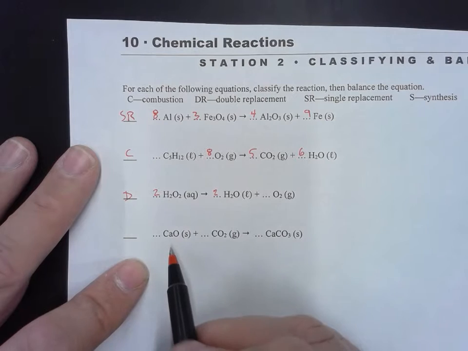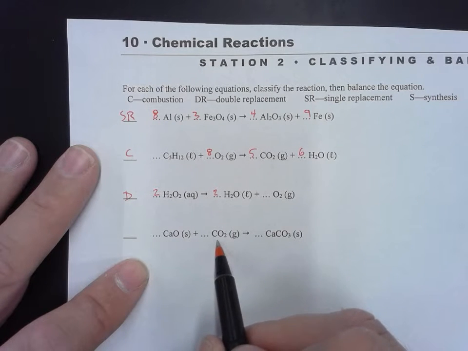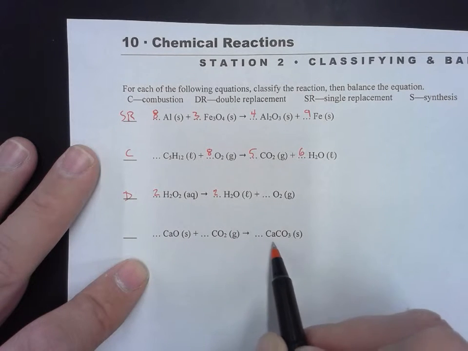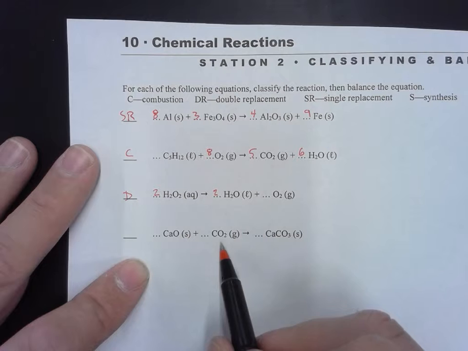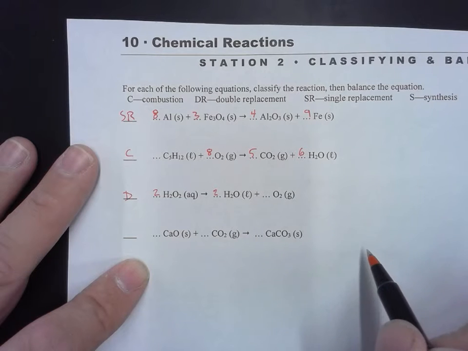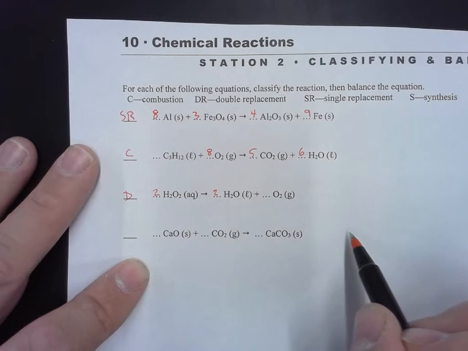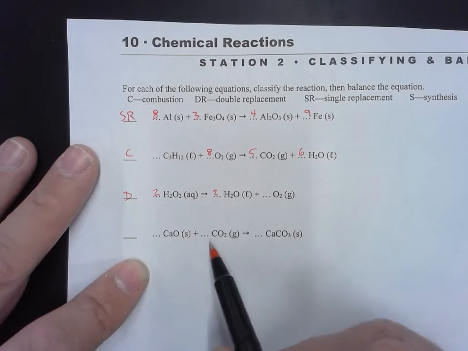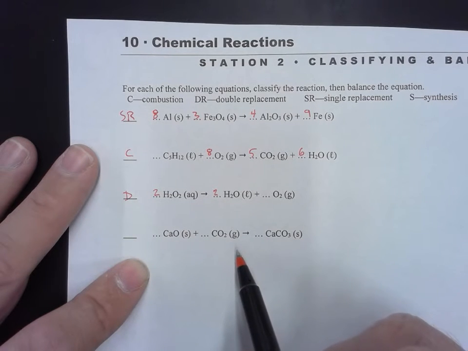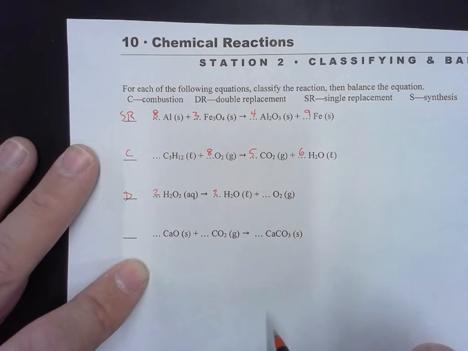Next up, calcium oxide plus carbon dioxide yields calcium carbonate. This is an interesting one. This also, because these two are joining together and nothing is being released. It's not calcium carbonate plus O2 gas. That's not what's happening. So because these two compounds are coming together, this is actually a synthesis reaction.